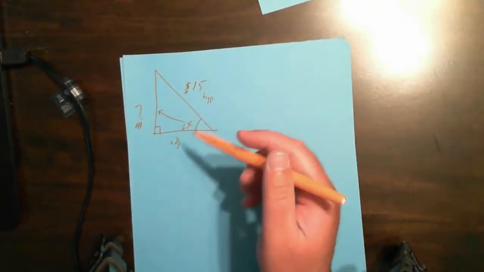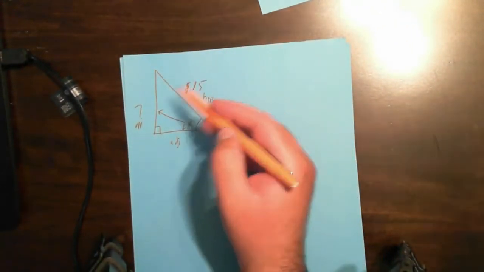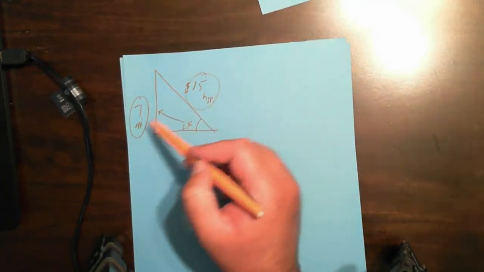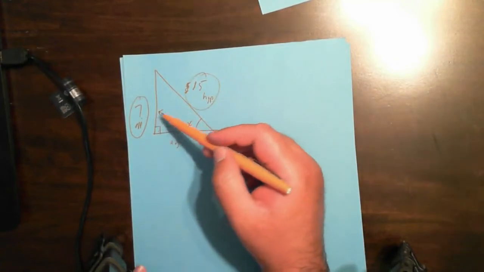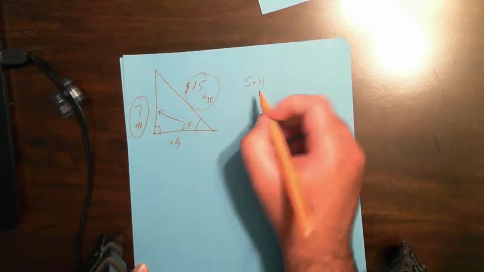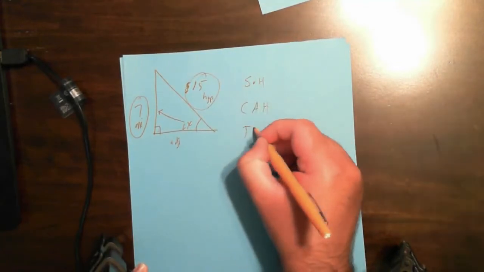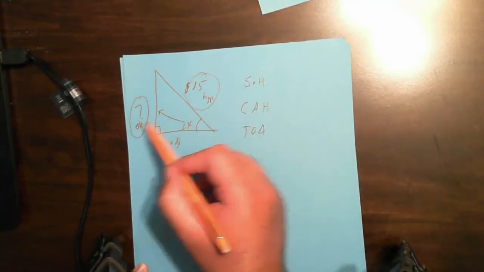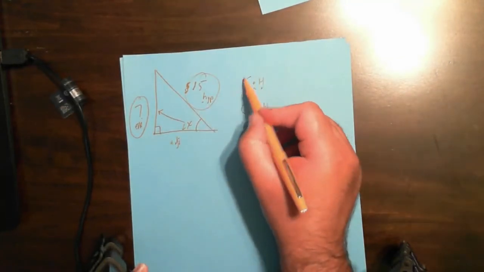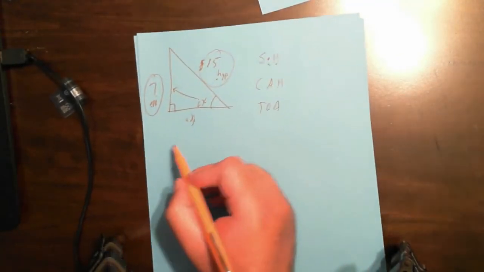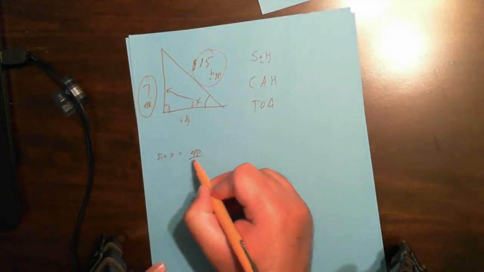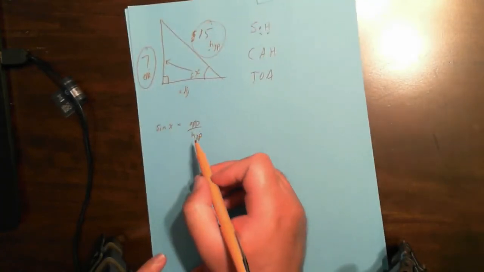Now again, I ask myself, which sides do I know? In this case, I know the opposite is 7 and the hypotenuse is 15. So I need to use the ratio that has opposite and hypotenuse. Well, if I remember, SOH CAH TOA, I'm looking for O and H, right? Well, O and H would be right here, so this tells me it's the sine ratio.